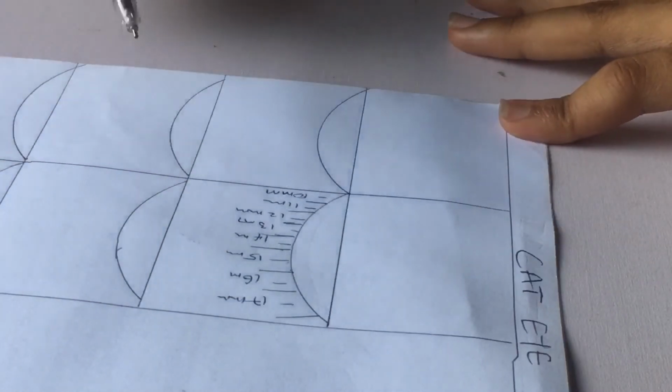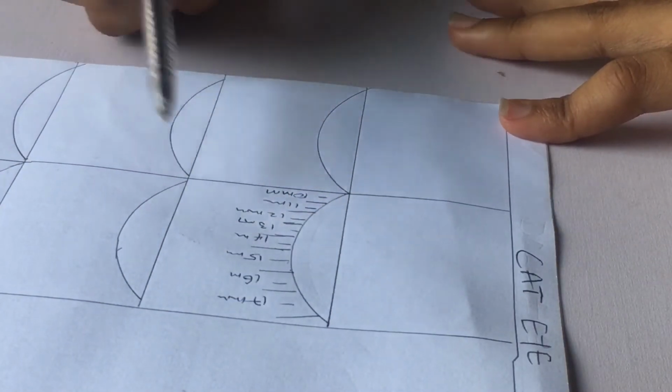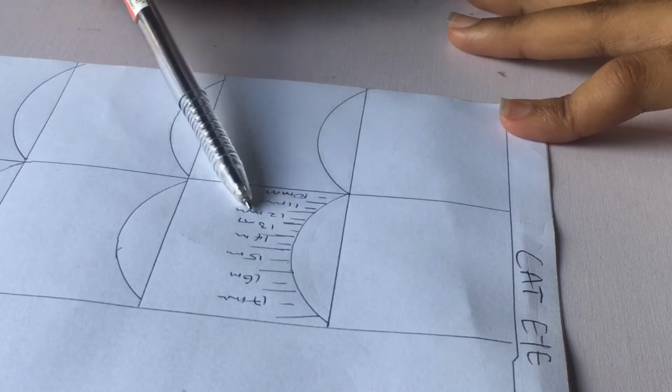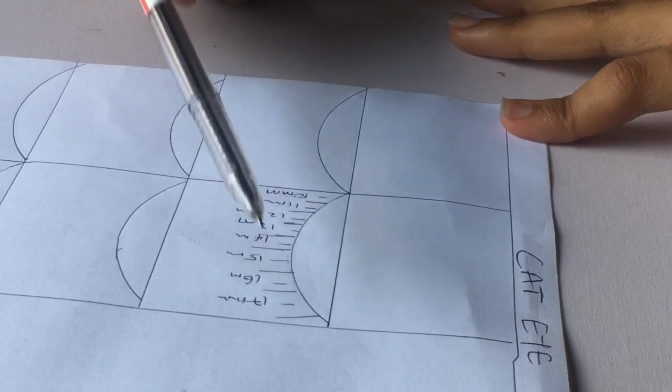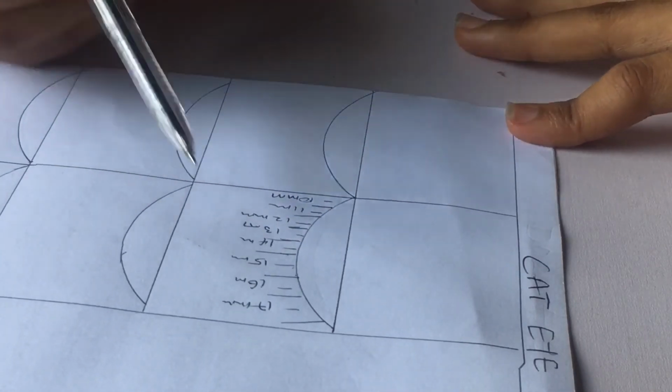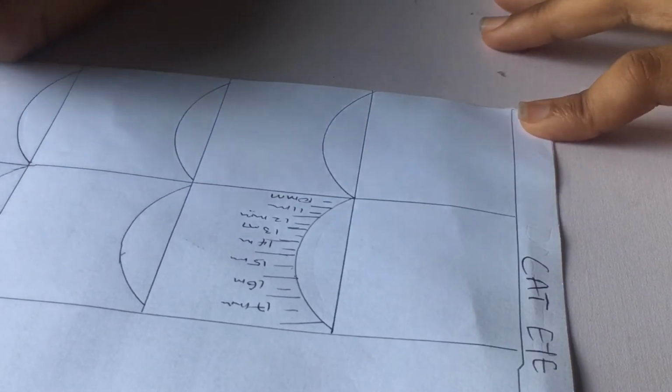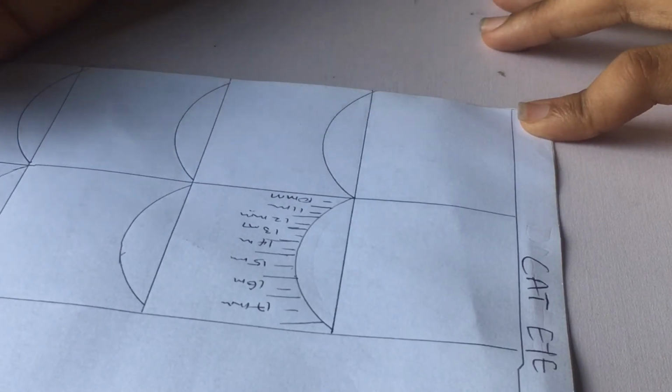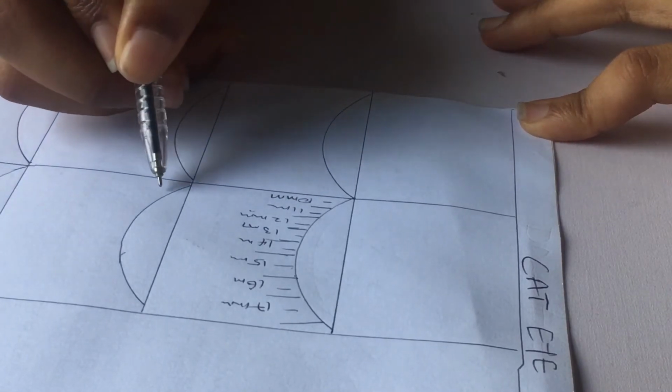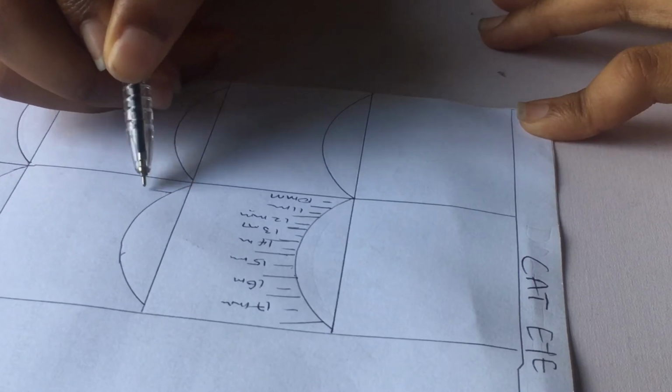So this is what a typical cat eye should look like. Start small in the inner corner and build up to the outer corner. So this is the basic one. You can tilt it, you can just do a freestyle.